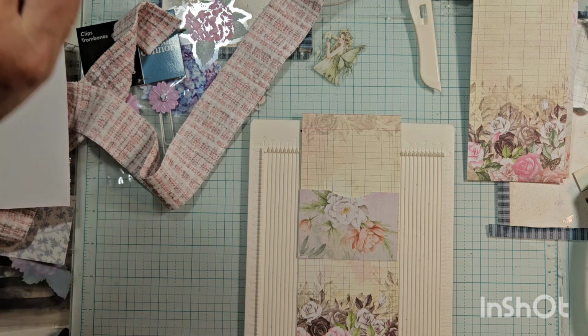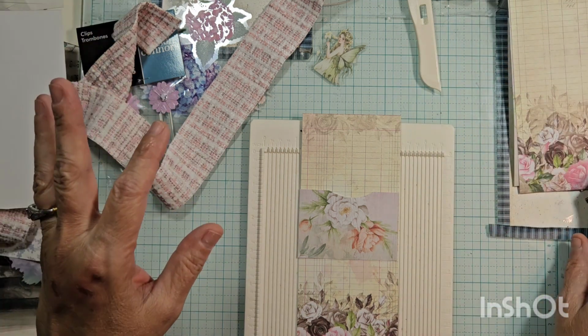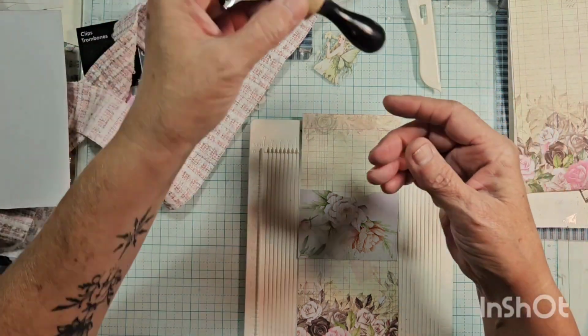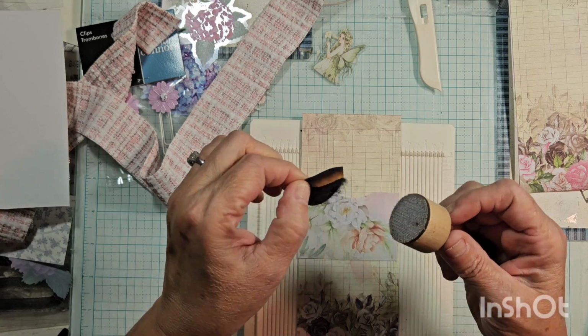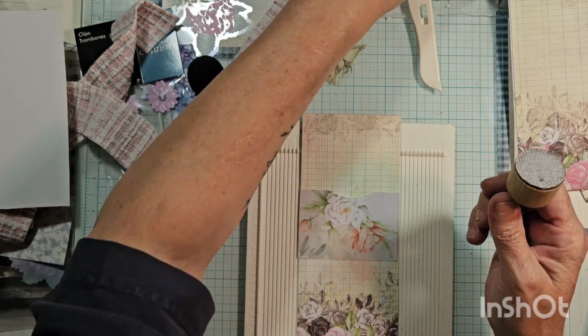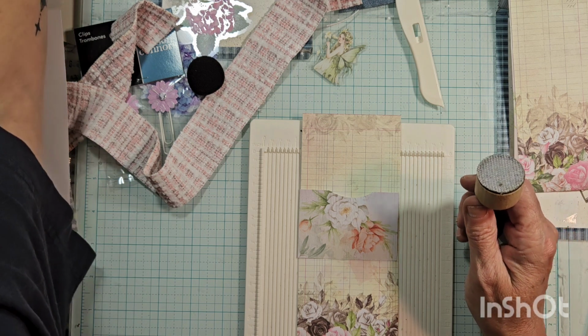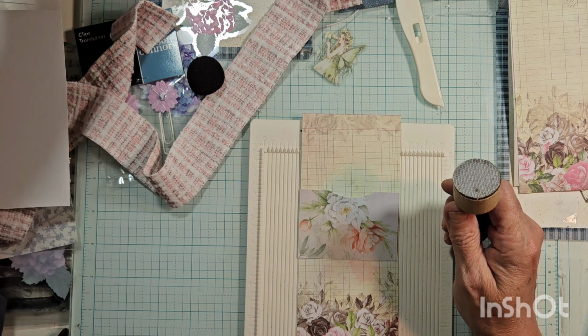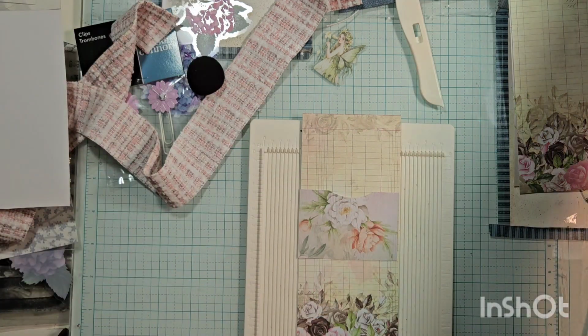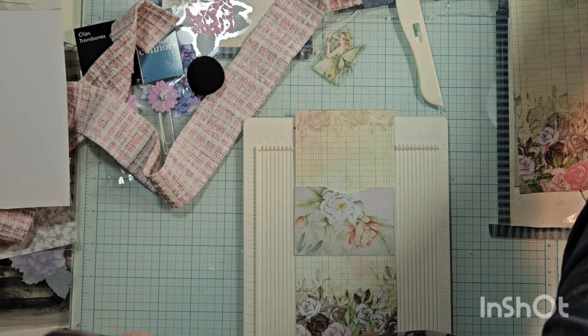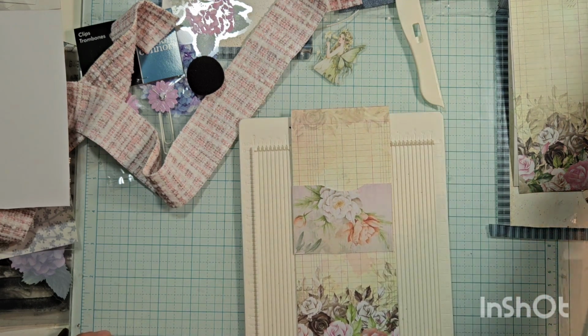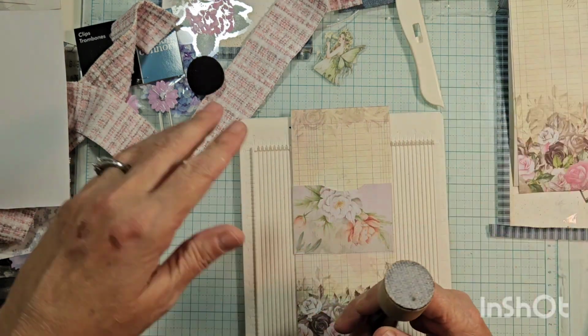All right, let's start doing some inking so we can kind of see what we got going on here. I thought I replaced this brown one last week. But maybe I did not. That's blue. I'm just digging around here to see if I can find it.